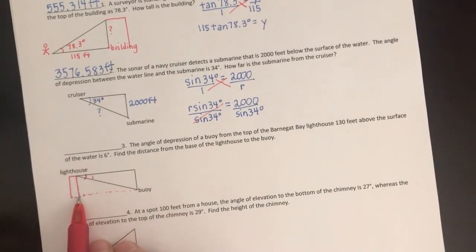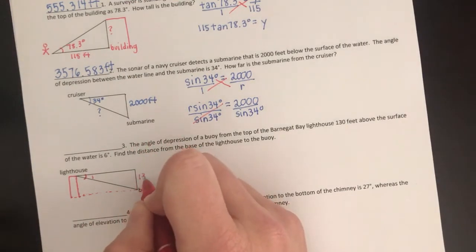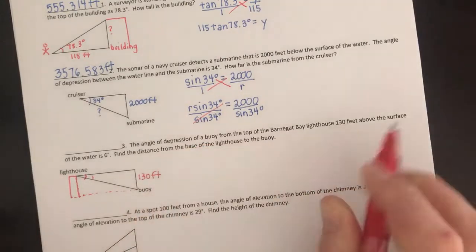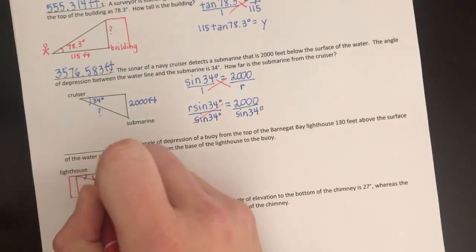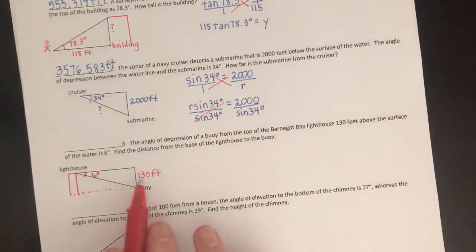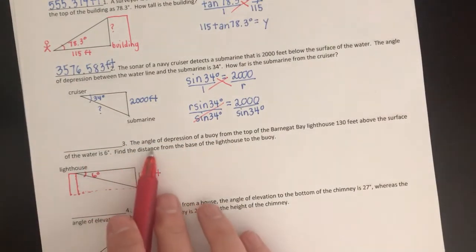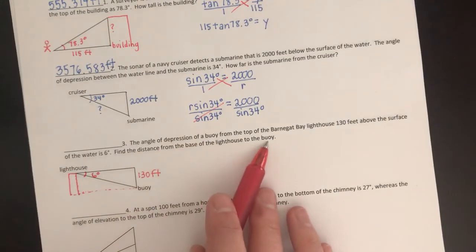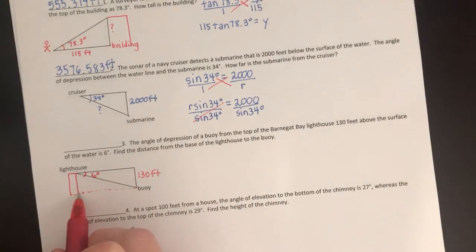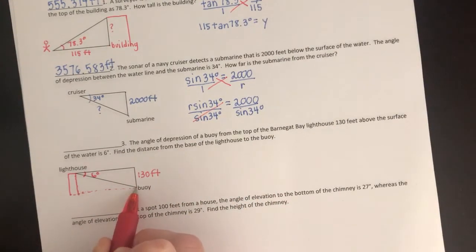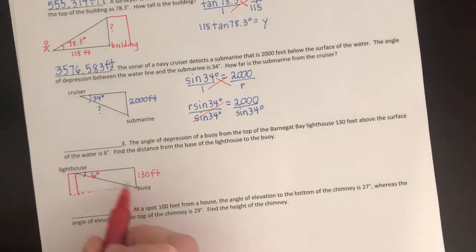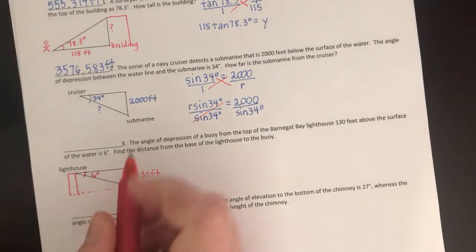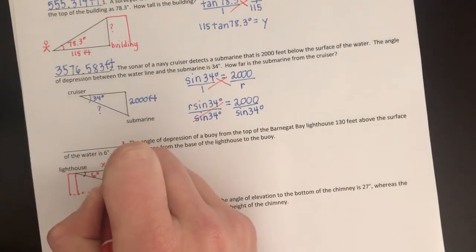So if this is 130 feet, since we've made a rectangle here, this is 130 feet. The angle of depression is 6 degrees. We want the distance from the base of the lighthouse to the buoy. Since we created this rectangle, the distance from here to here is the same as the distance from here to here. So that's like your x, your horizontal.